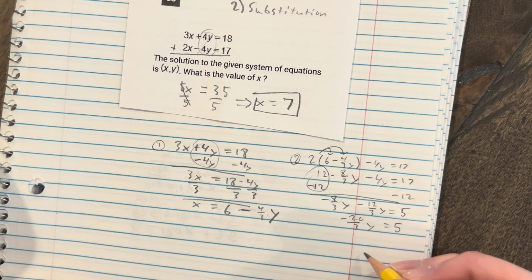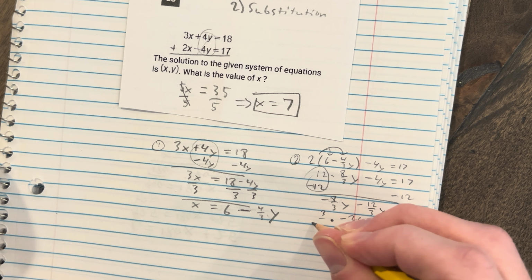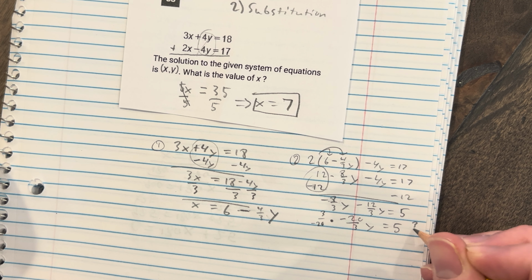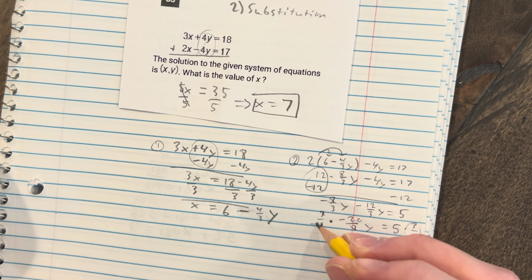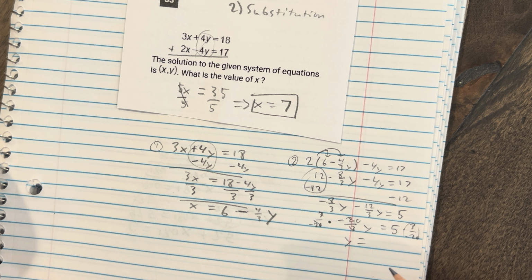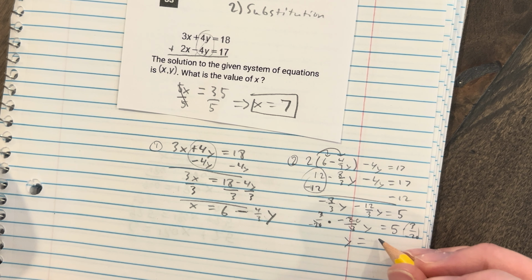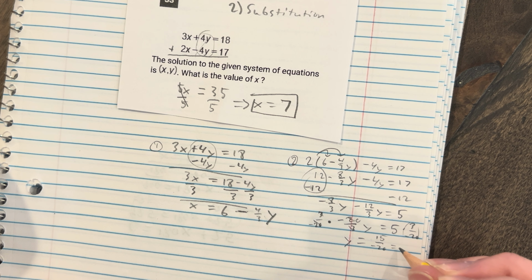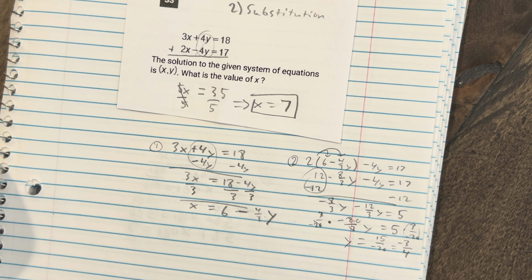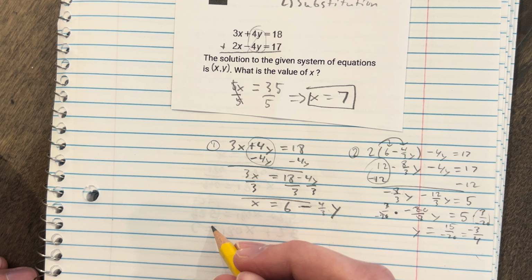Now, in order to divide this fraction, we multiply by the opposite, or the reciprocal. So we multiply by 3 over negative 20, this cancels, we're left with y on this side, equals 5 times 3, which is 15 over negative 20, which equals 3 over 4. So y equals negative 3 over 4. We plug that back into our initial equation, which is kind of like a step 3.